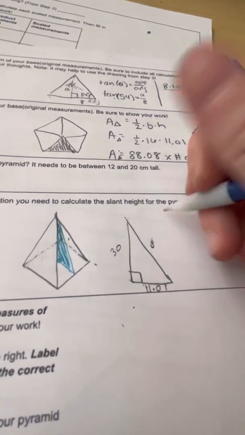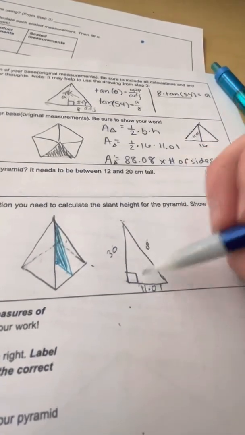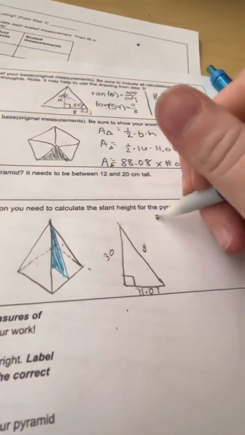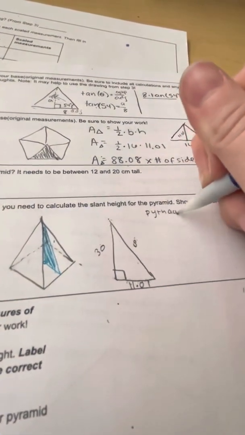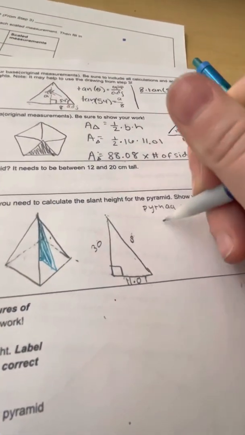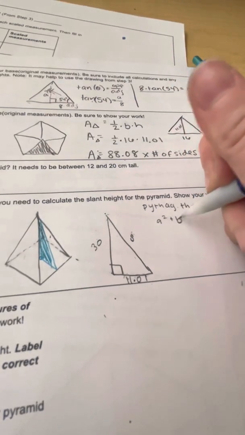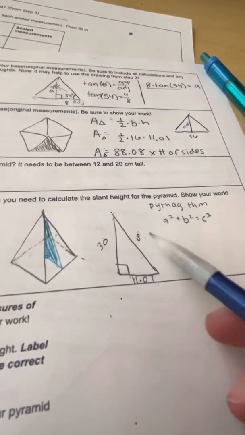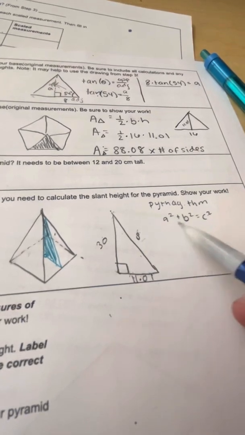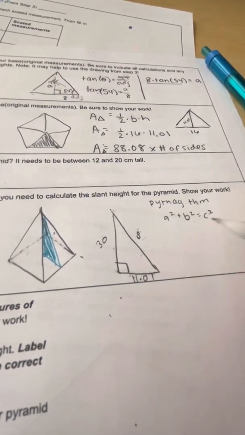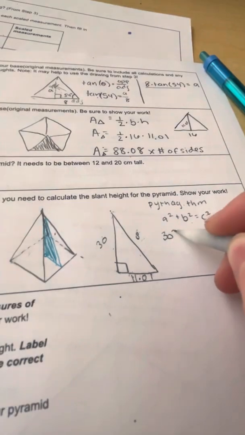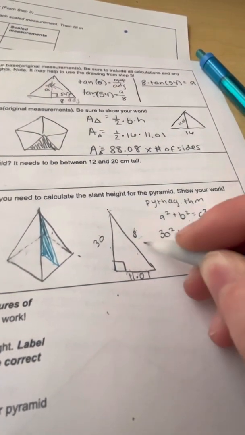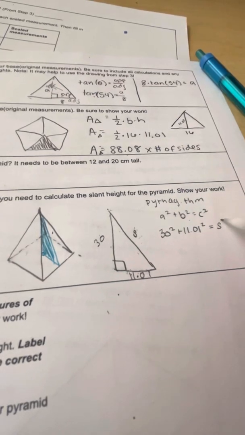So we have two sides and we're missing a side, but we're not given angles. So that tells us we need to use the Pythagorean theorem, which is a squared plus b squared equals c squared. Well, c represents our hypotenuse, S, and then a squared and b squared doesn't matter the order. So I'm just gonna pick an order. 30 squared plus 11.01 squared equals S squared.